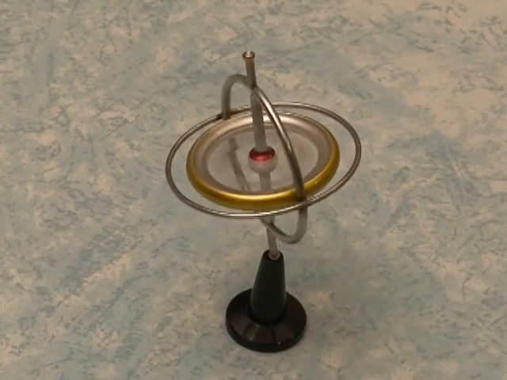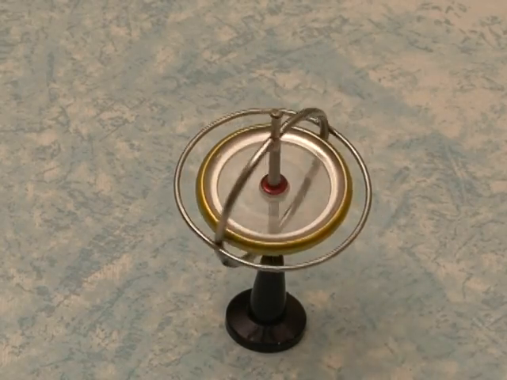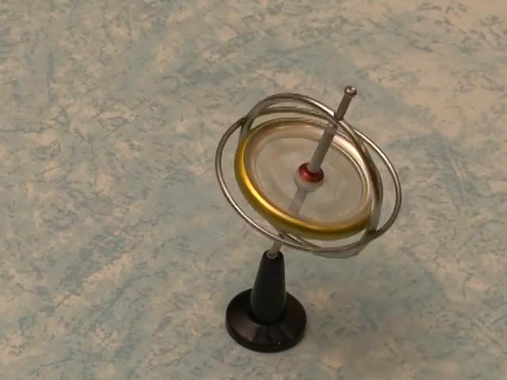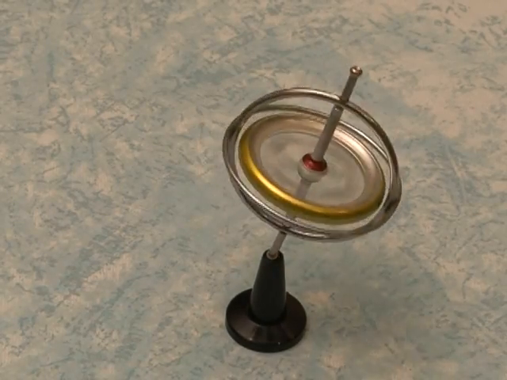I suspect you've played with one of these. It's a little thing called a gyroscope. And the gyroscope utilizes what we just saw here. You get this thing spinning really, really fast, and the gyroscope will sit perfectly straight up and down like that. If you put it over at an angle, then it will precess around like that. It will do the same thing that we saw the bike wheel do.